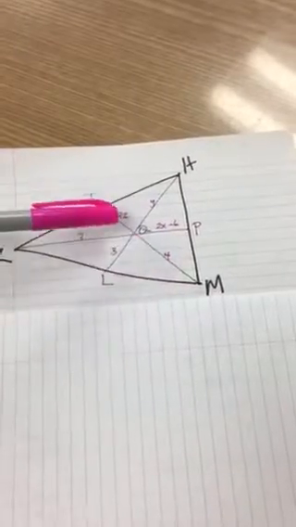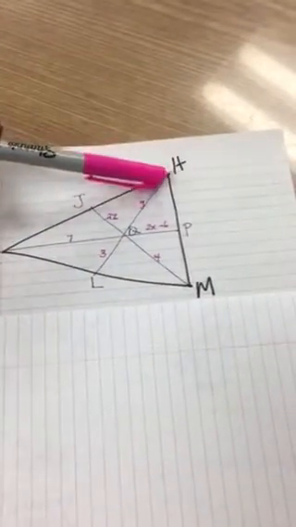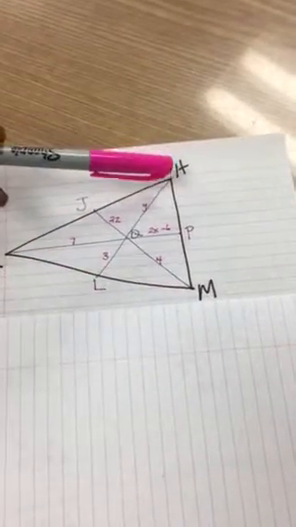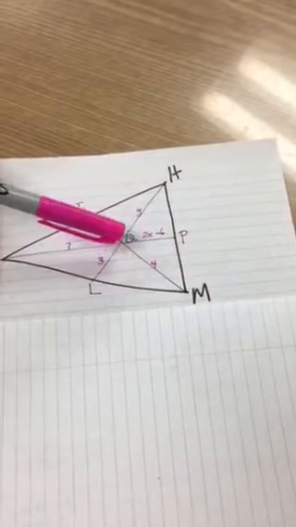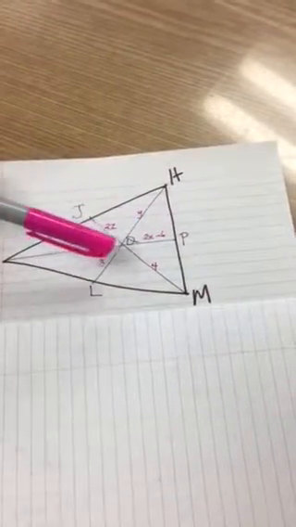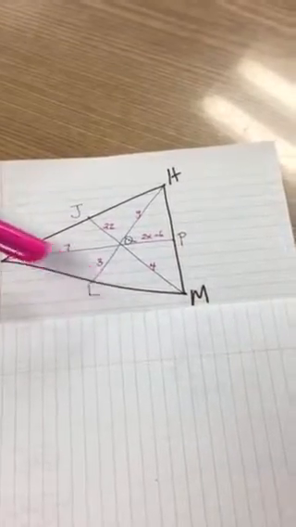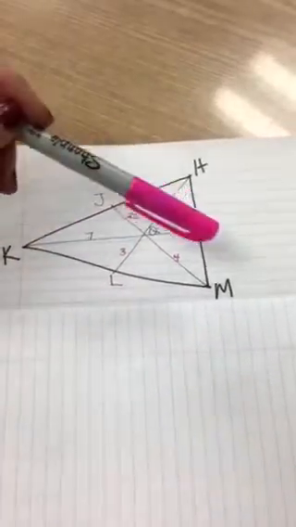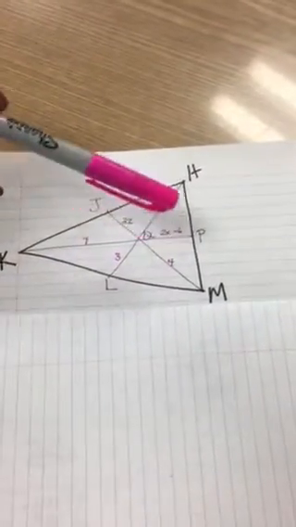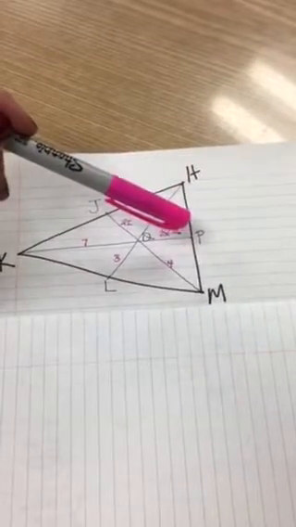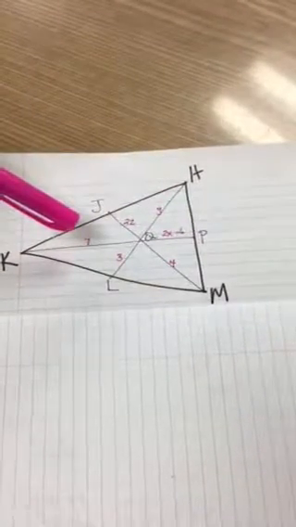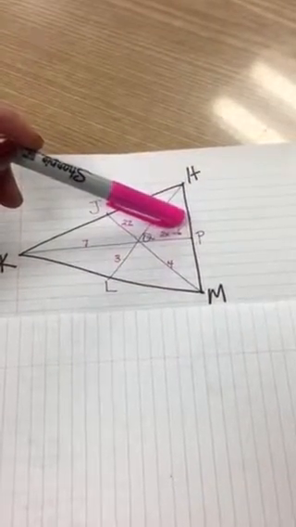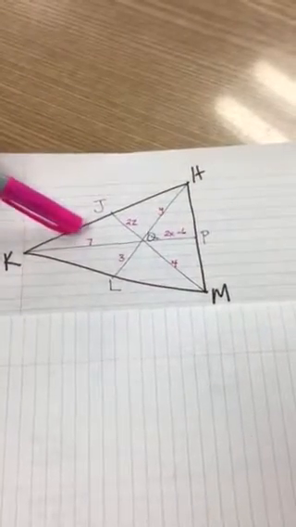So 2/3, 1/3. On this segment, this would be the 2/3 part, and this would be the 1/3 part. Essentially, from the corner to the centroid is twice as long as this piece that goes to the midpoint. So whatever this is, from K to here, it's twice as big as this little piece right here. So if I take the little part and double it, it should be equal to the big part. Again, if you take the smaller part and double it times 2, it should be equal to the big part.